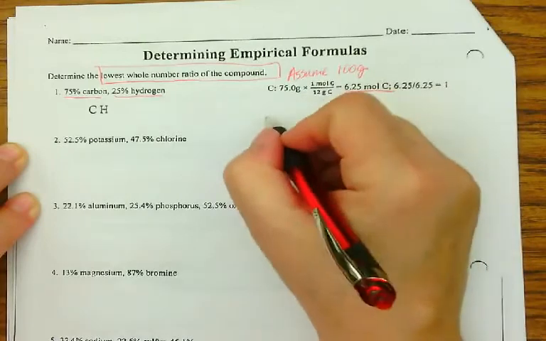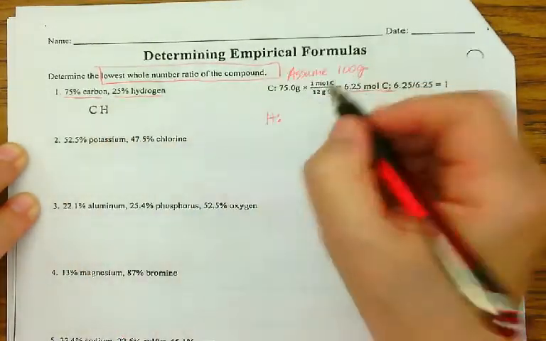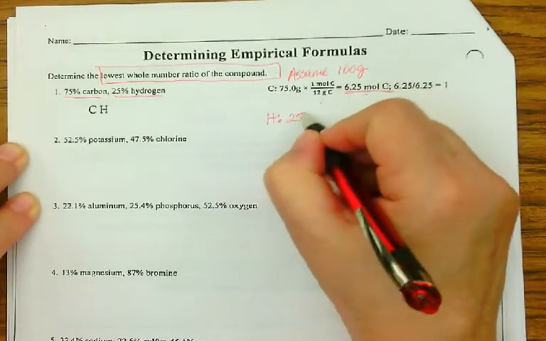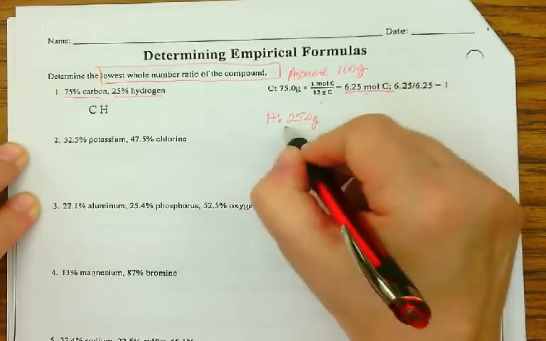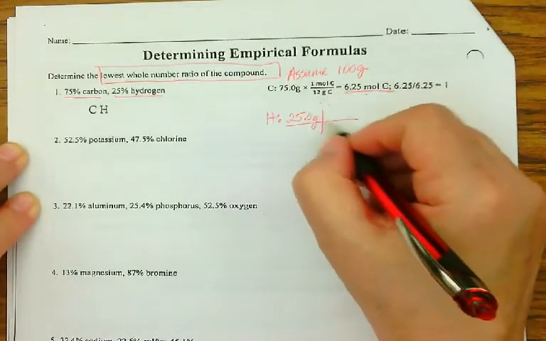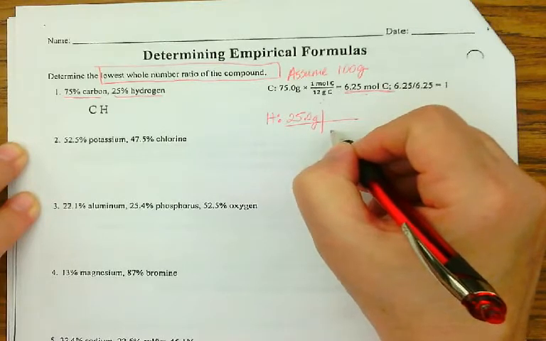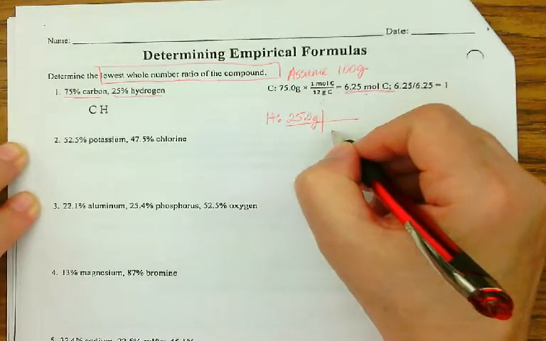Okay, if I do the same thing for hydrogen, 25% hydrogen means I've got 25 grams of hydrogen. And hydrogen, an individual atom. Notice these are not the diatomics. This is the lowest ratio. So these are by individual atom weights.